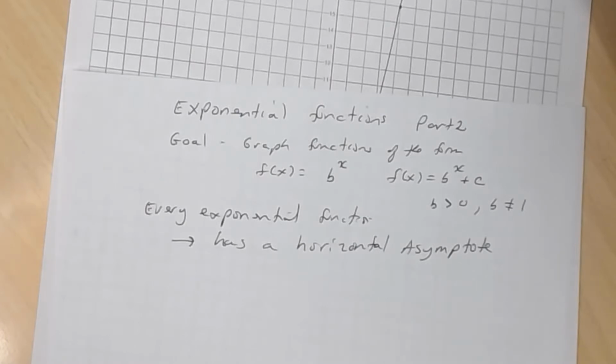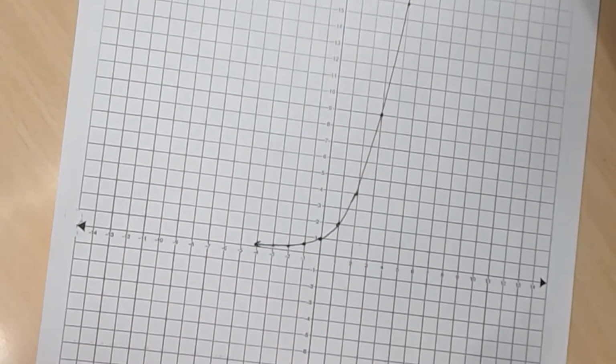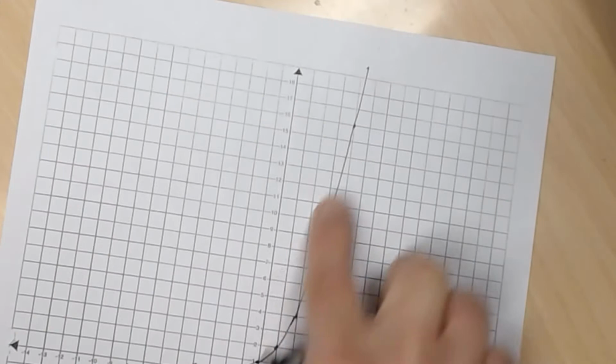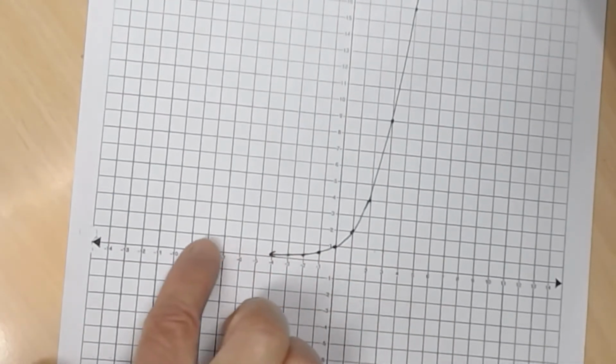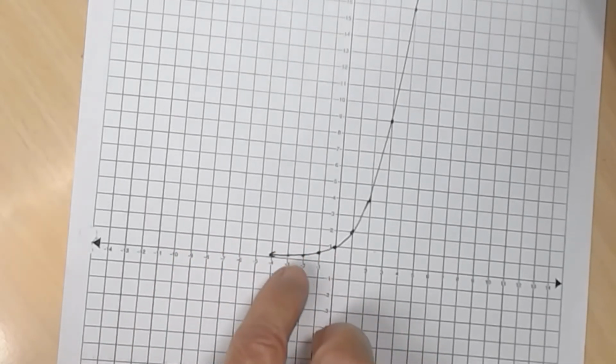All right, so let's talk about what I mean by horizontal asymptote. So horizontal asymptote, in this case, if you look at these, so you see how it kind of flattens out on this side? On this side, it rises rapidly. So where I'm using the word flatten, it doesn't become a straight line. Okay, when I say flatten, I don't mean that. I mean the y values are getting smaller and smaller and smaller.